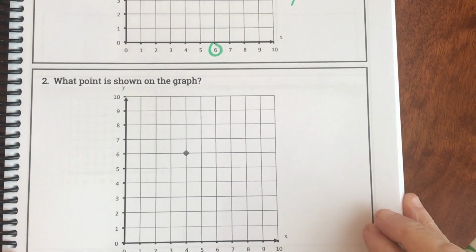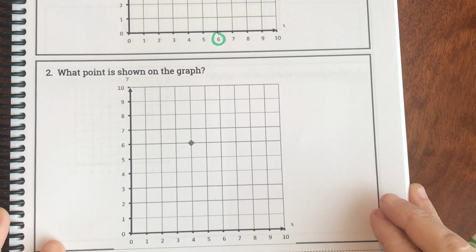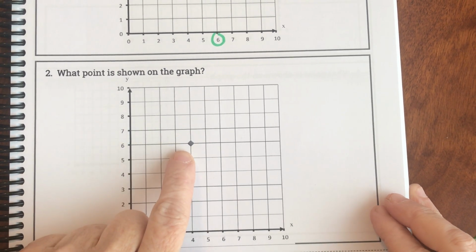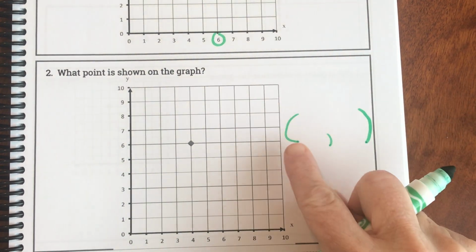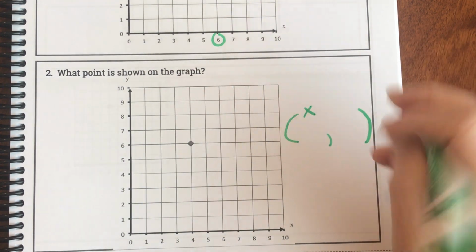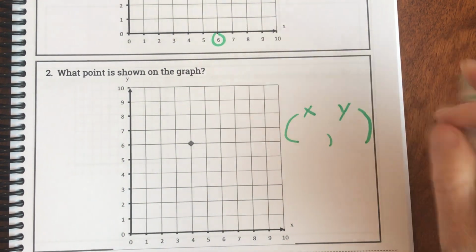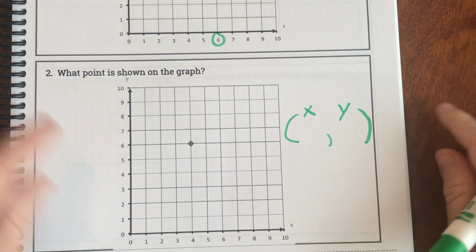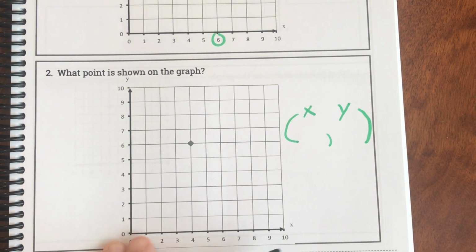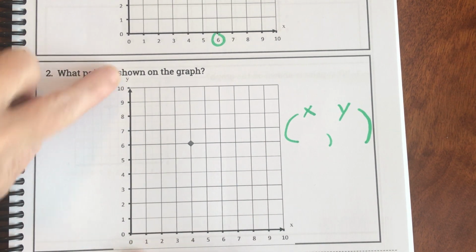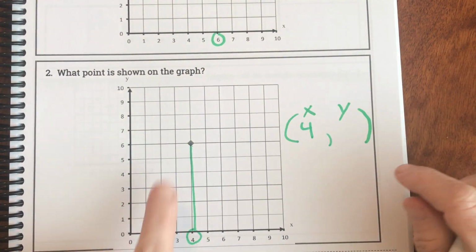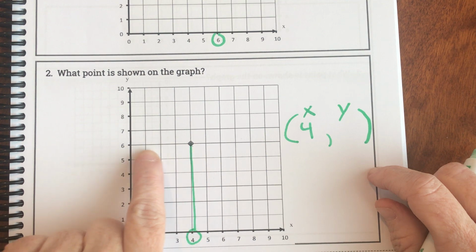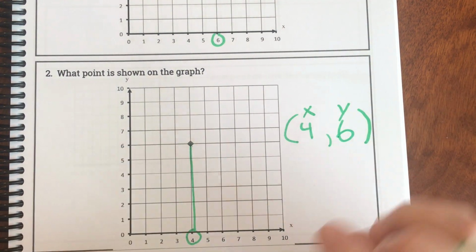My next one says, what point is shown on the graph? This time they gave me the coordinate point, and they want me to write the ordered pair. My ordered pair is parenthesis, x, comma, y, parenthesis. Here's my origin, here's my x-axis, and how nice, they gave me my y. So my x is 4. If you didn't want to do the line, you could have used your fingers. And your y is 6.